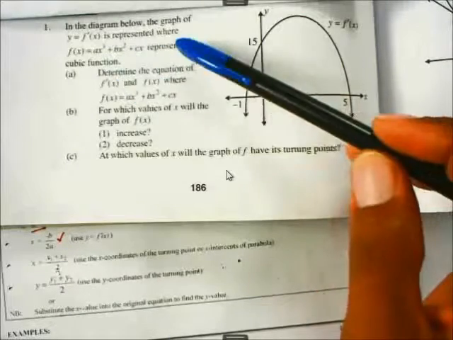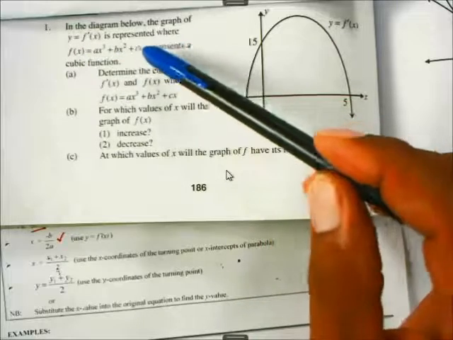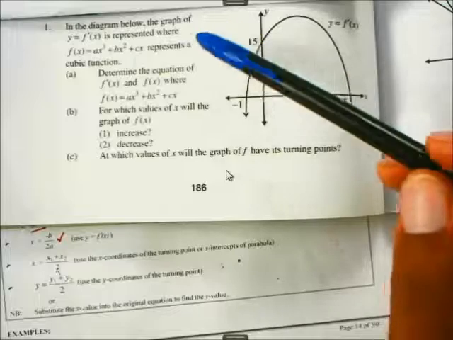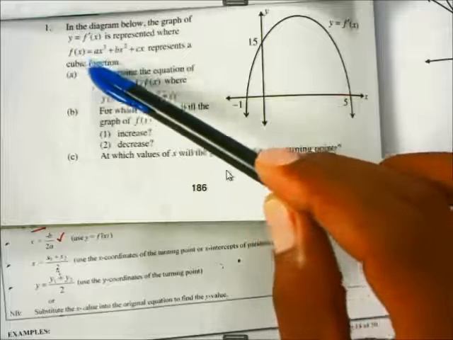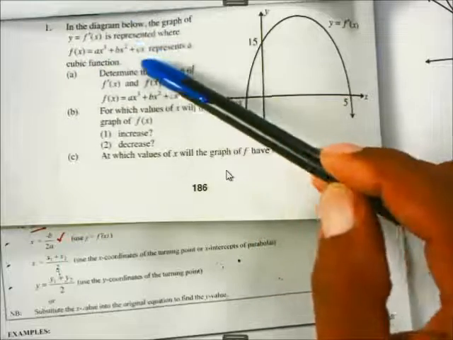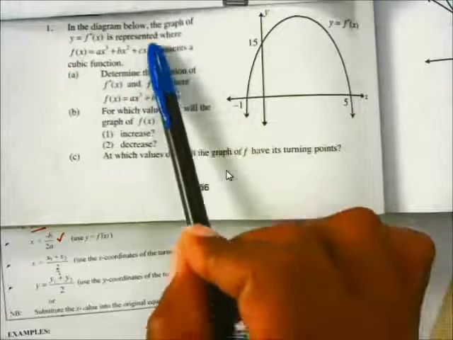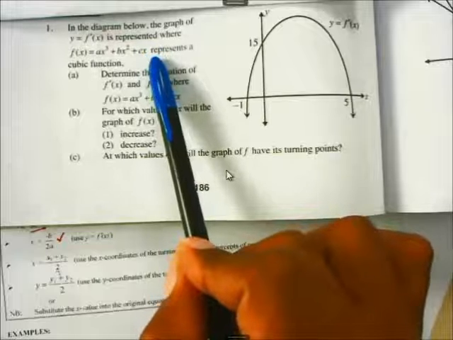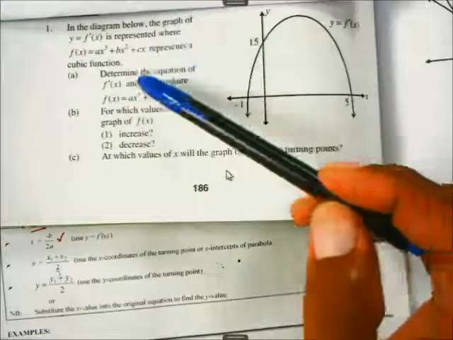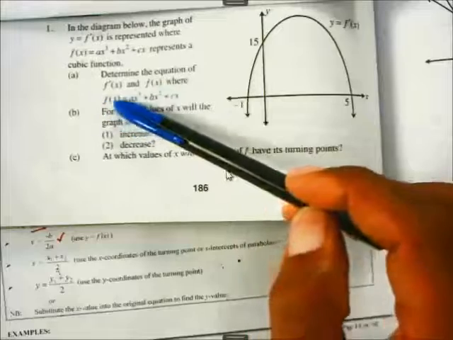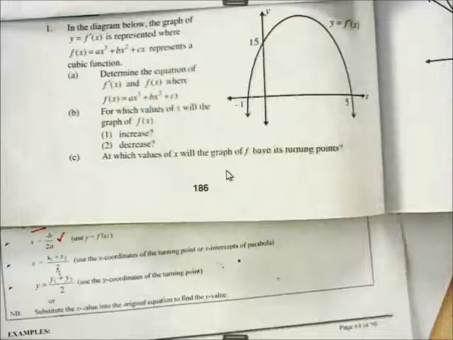We are saying now, in the diagram below, the graph of y equals f prime of x is represented, where f of x is equal to ax to the power of 3 plus bx squared plus cx, a cubic function. What is important is that immediately you can see that we don't have the value of d here, which is very, very important. Now we have only 3 terms. That's good. Now from here they say determine the equation of f prime of x and then f of x, where f of x is equal to ax cubed plus bx squared plus cx.